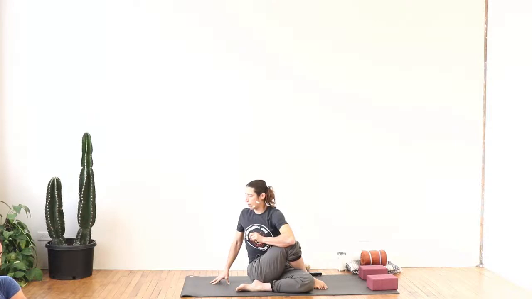Feel how soft that can be in the lower gut around the bladder area, second chakra area. And release.